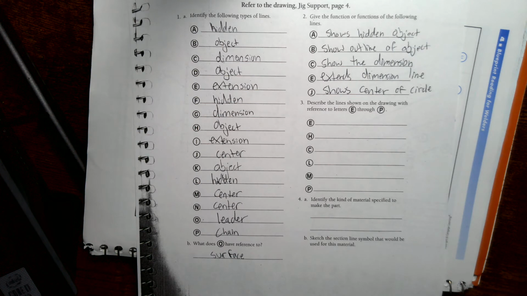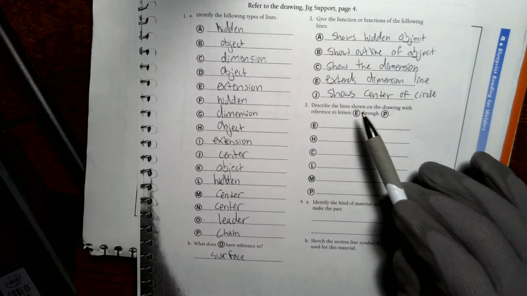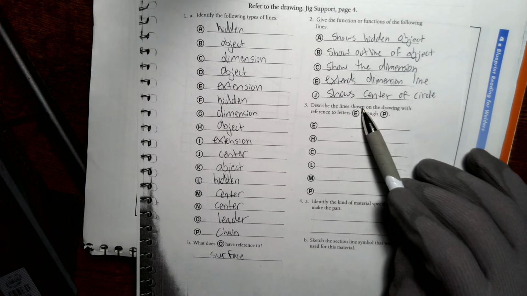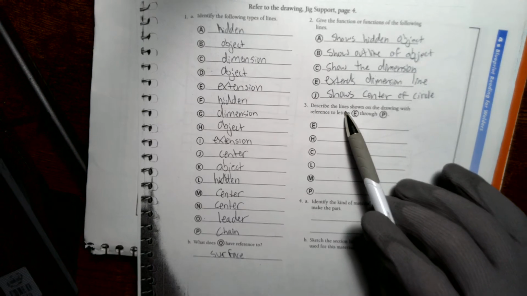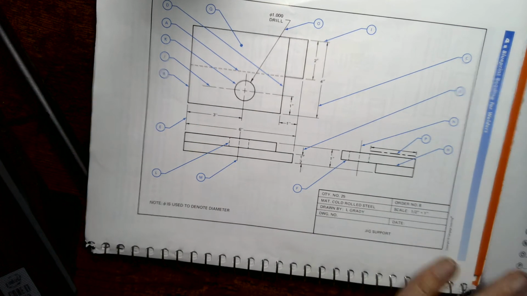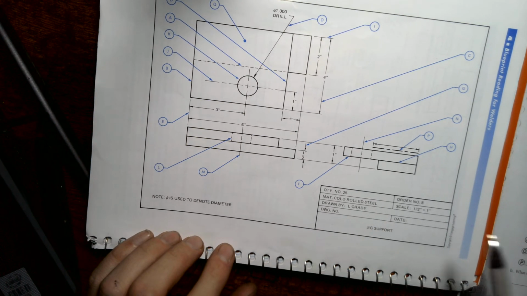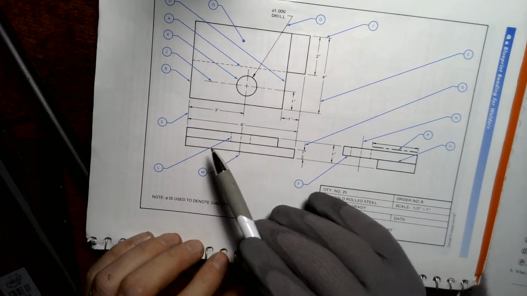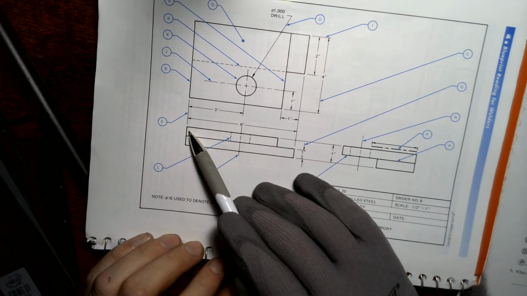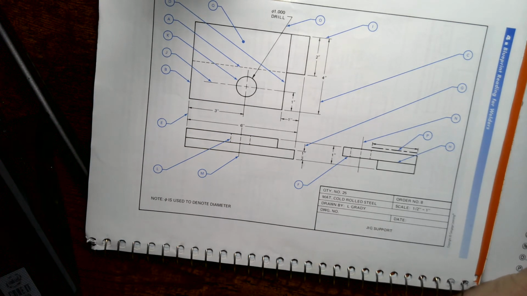We're already almost done. Okay, so now we're doing number 3. It says, describe the lines shown on the drawing with reference to letters E through P. So when it's talking about describe the lines, I interpret that as describe what the line looks like. E. It's not as bold as an object line, but it is a solid black line. Thin, solid black line.